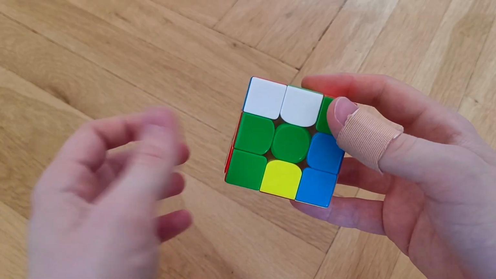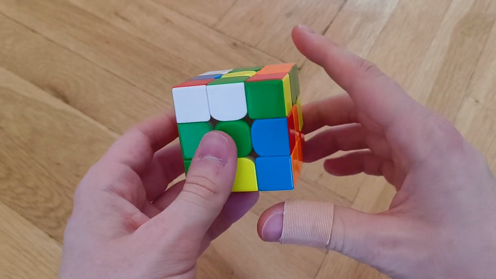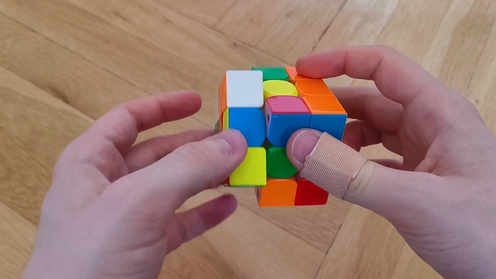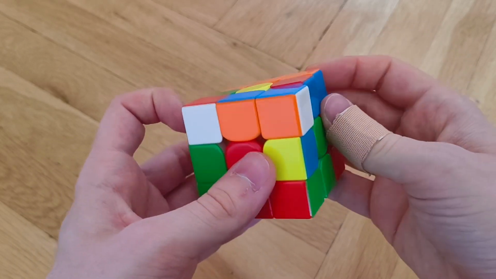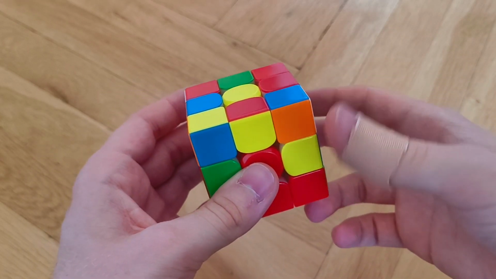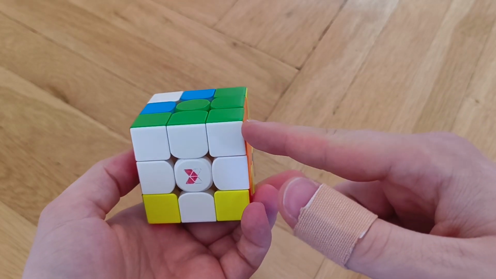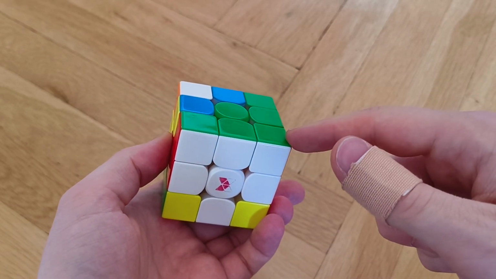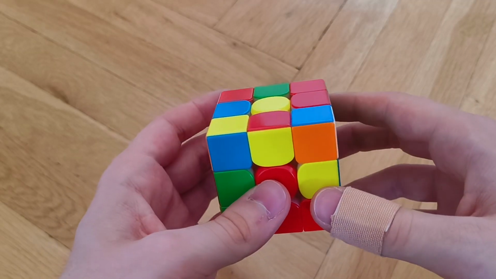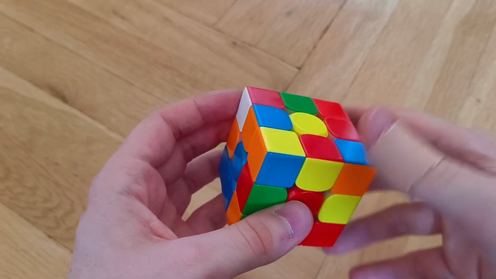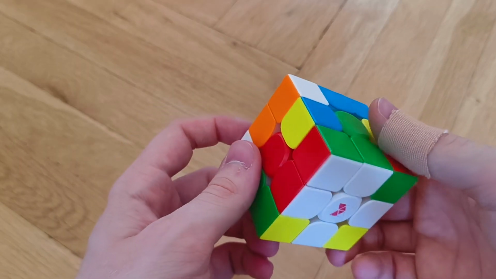So I've thought about the solution. I thought doing something like that would probably be a good idea. And then insert this pair into the back. So that's how I would do it if I planned the entire solution. As you can see, it's not very good because I just have destroyed two already made pairs.